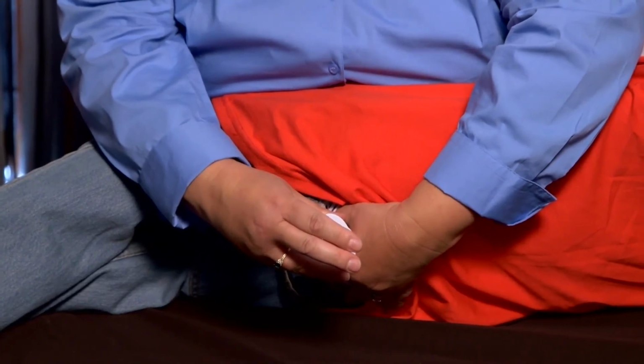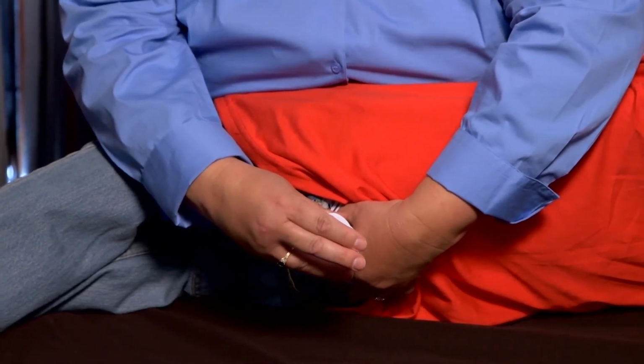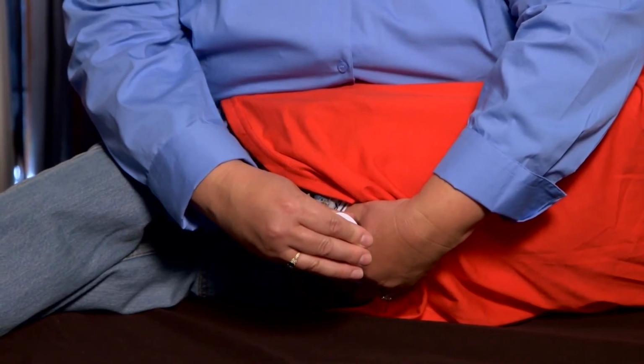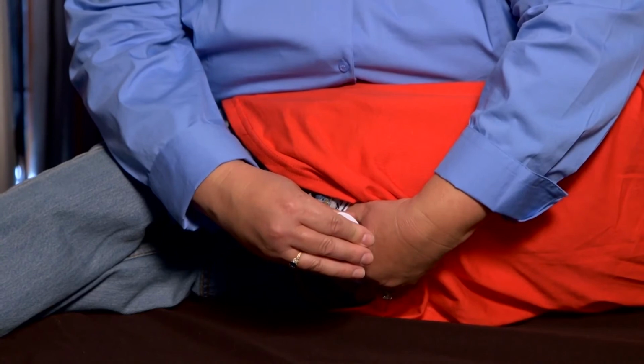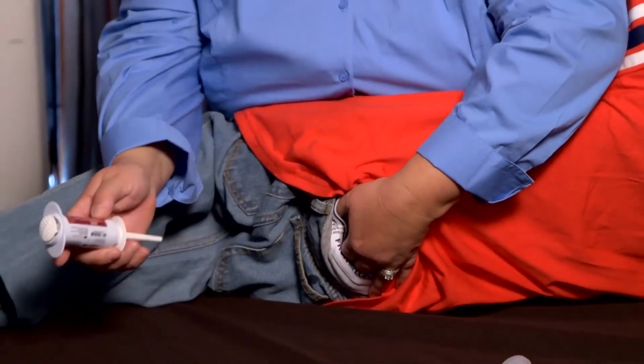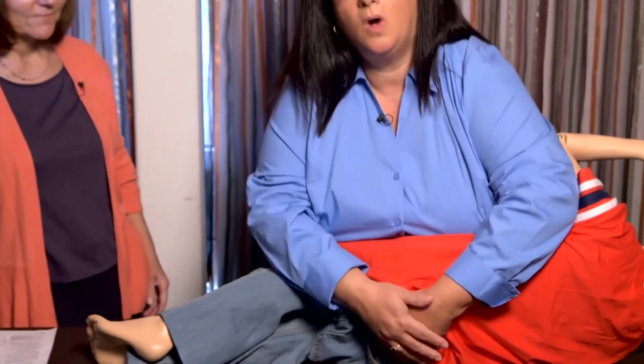Press the plunger with a count of 1, 2, 3. Hold the medication there for a slow count of 1, 2, 3. Remove the syringe, holding the buttocks closed, 1, 2, 3. And then pull the clothes back into place.